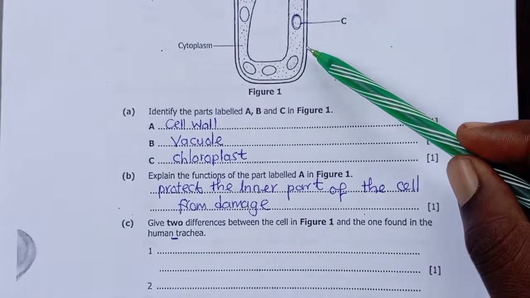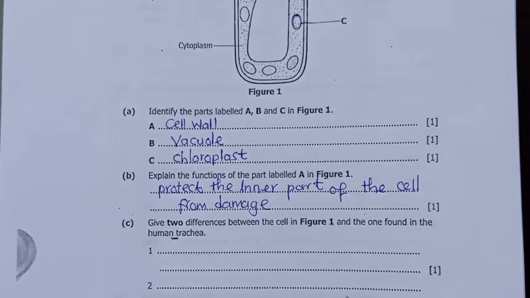This is a plant cell. And they are telling us the one that is found in a human animal cell. So they are just telling you to give some differences between an animal cell and a plant cell. So what are those particular features that you get to observe?